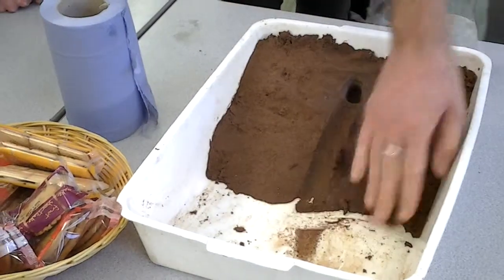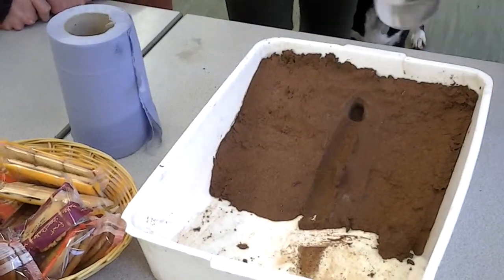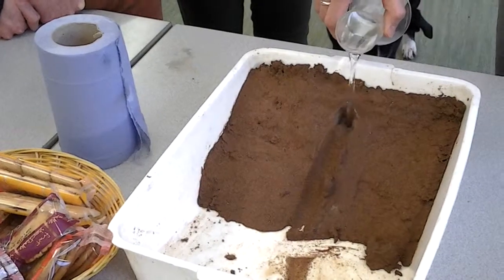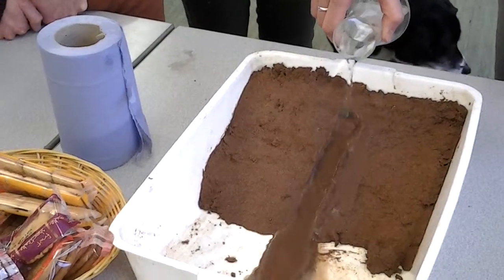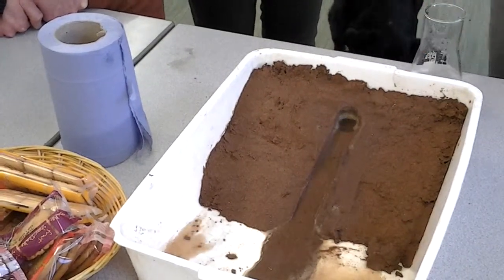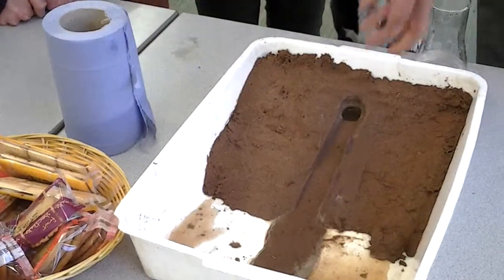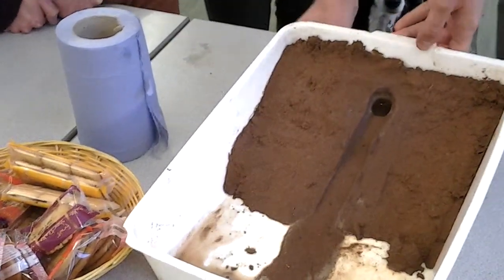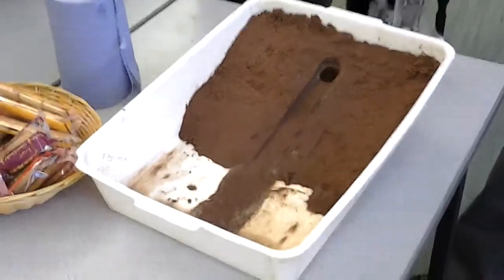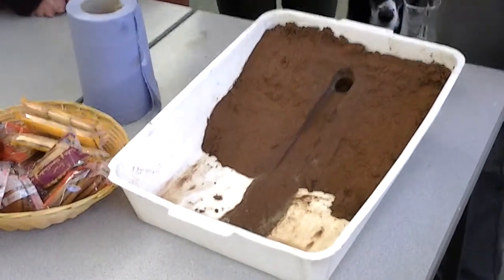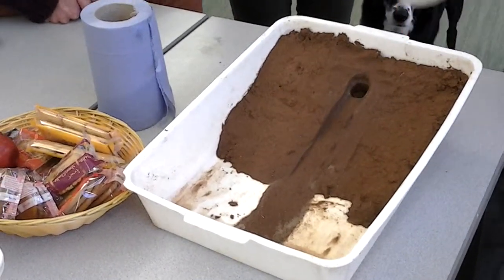Then we ask them to think about what's going to happen to that channel when you pour more water on it. So the channel will get a bit bigger, a bit wider. You can then introduce a greater gradient by putting something underneath the top. And then get them to think about what happens when you put more water on, when you increase the gradient slope, so there's more energy there.